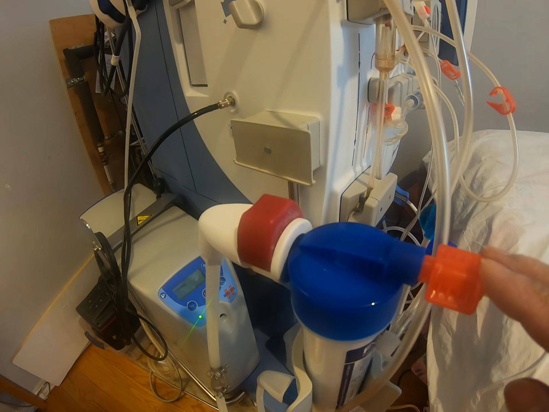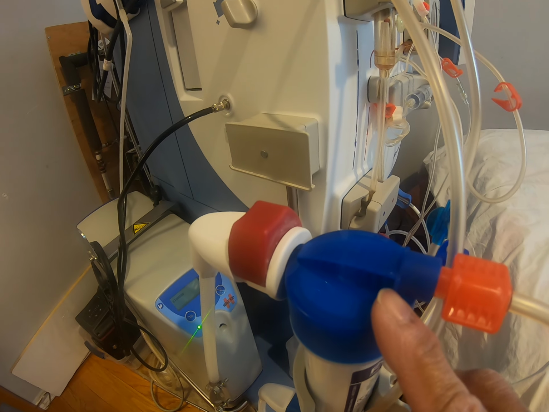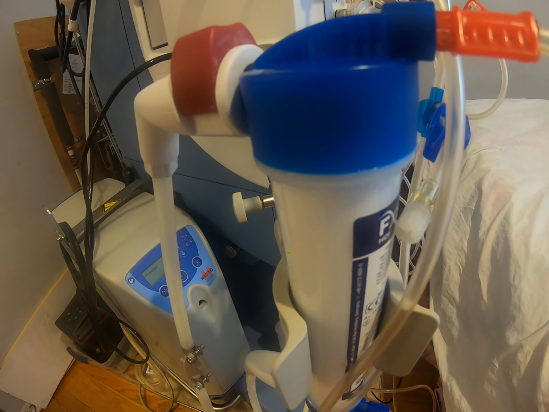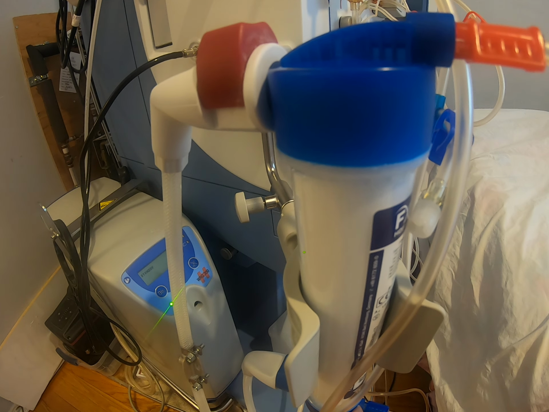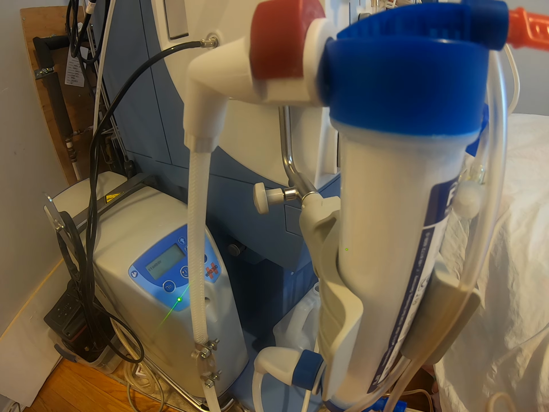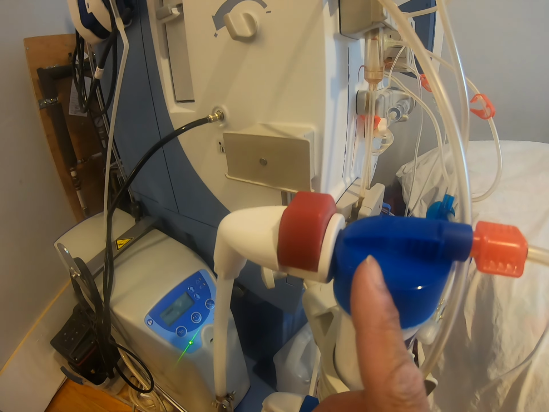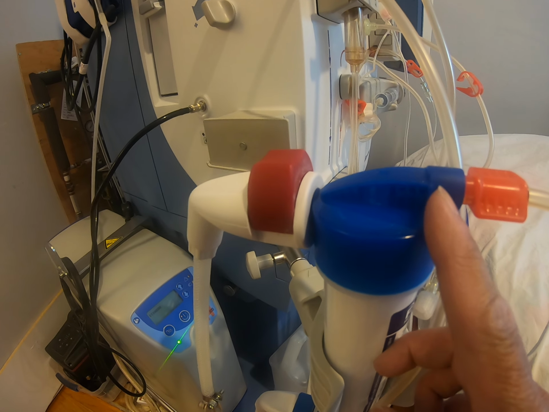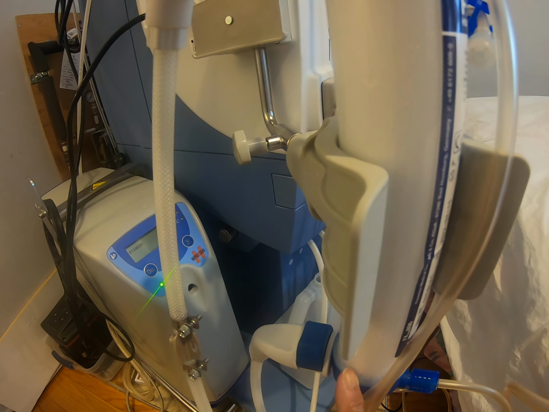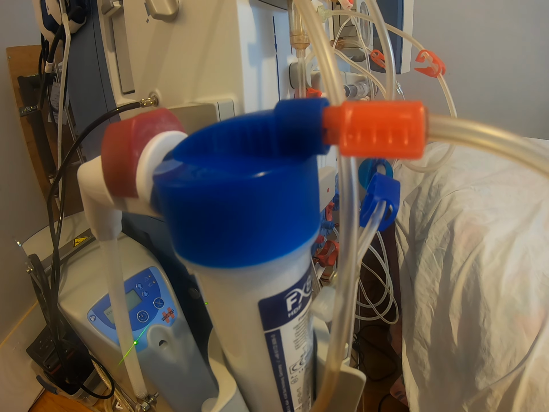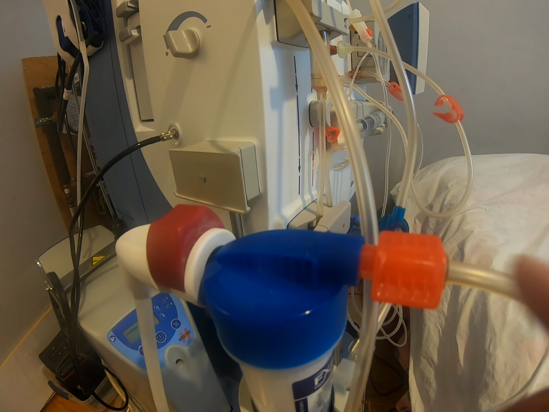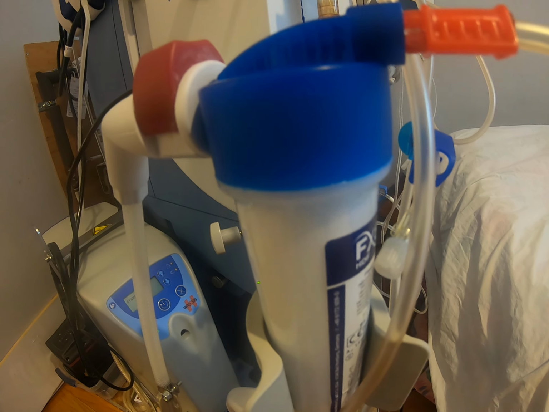So the dirty blood moves from the top going downward. It's the opposite. As I mentioned earlier, the dialysate will move from the bottom upward, but the blood goes downward. The dirty blood will pass from the top to the bottom.